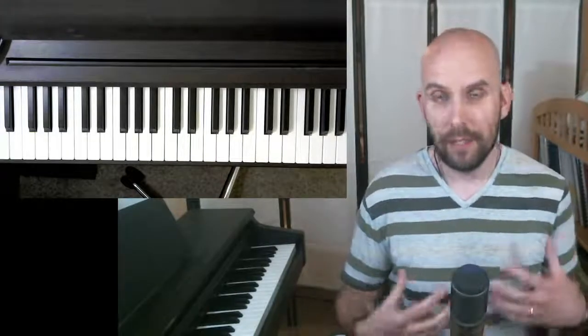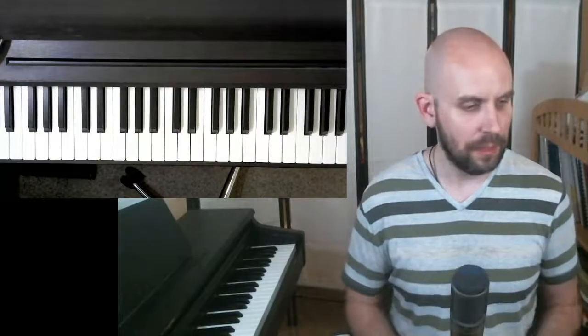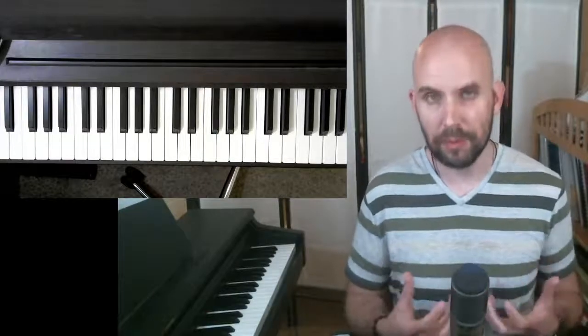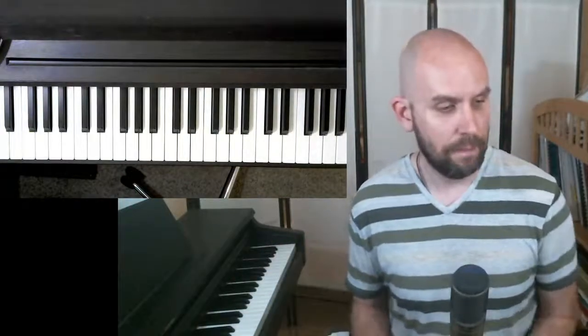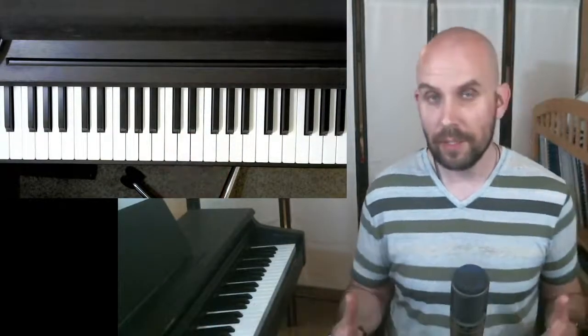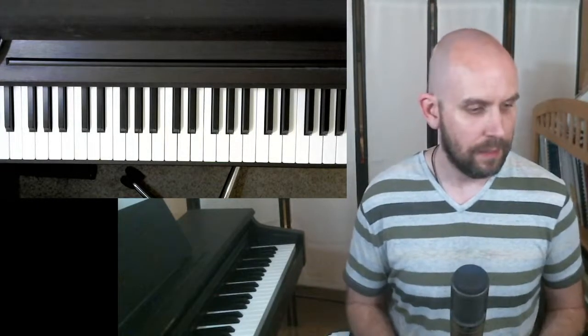weaving together what I call melody and harmony. So what is melody and harmony? Well, harmony is basically chords. It's that combination of multiple notes coming together to form something nice and beautiful like that. What is a melody? Well, a melody is a lot of individual notes, one after the other, right? So that's a melody.